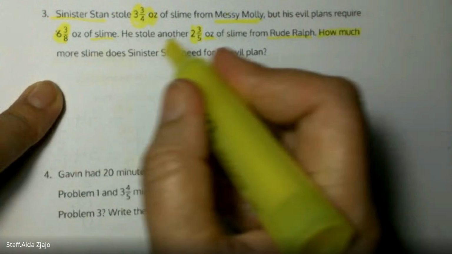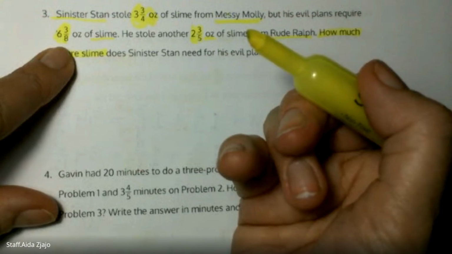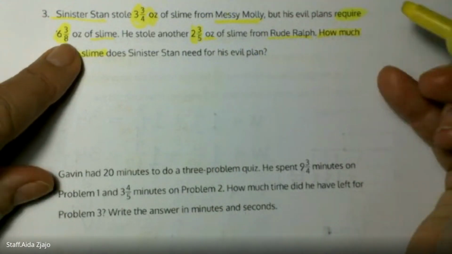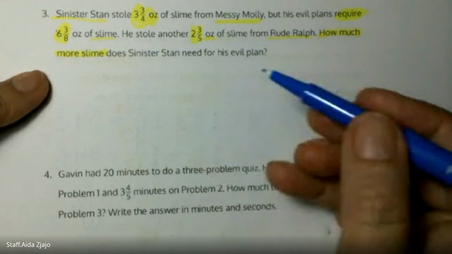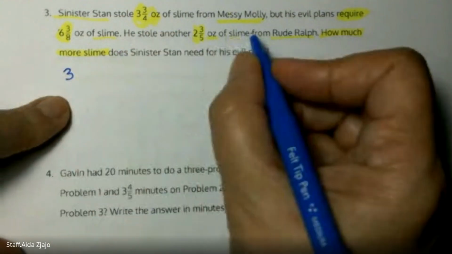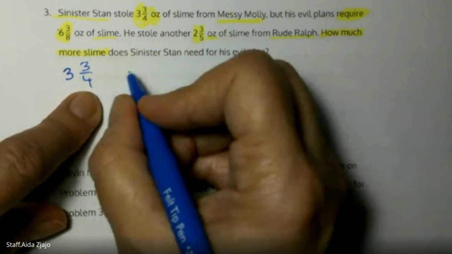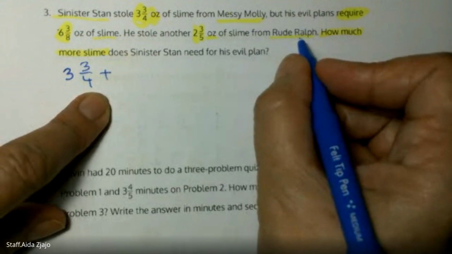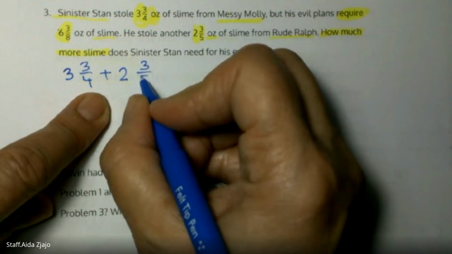So how much more to have his plan, which requires 6 3/8. When we follow the story, he stole from Messy Molly 3 3/4. And then he also stole from Ralph 2 3/5.